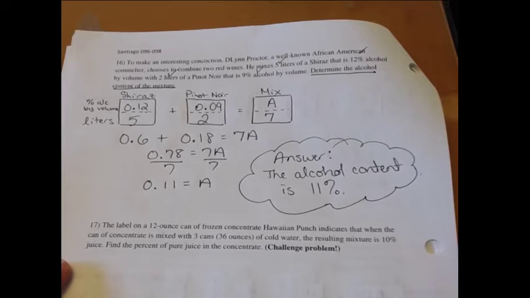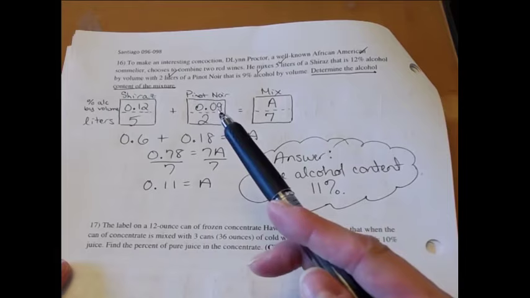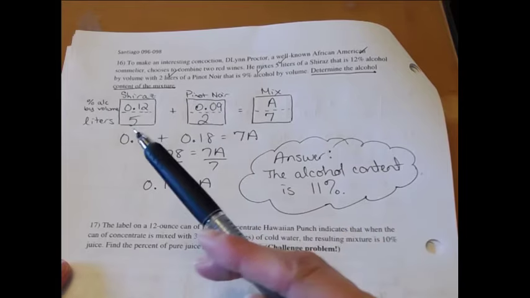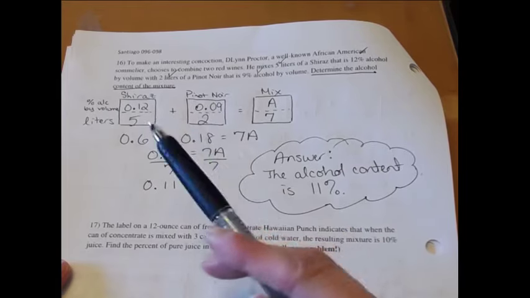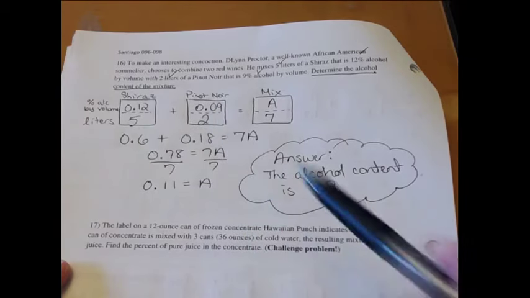Okay, that should make sense. If one of your wines is 12% and the other is 9%, the 9% is diluting the stronger one. So when we combine these, we ended up with an 11%, somewhere in between the two.